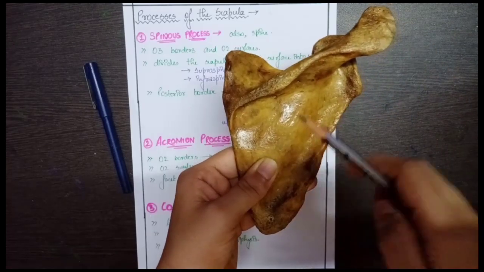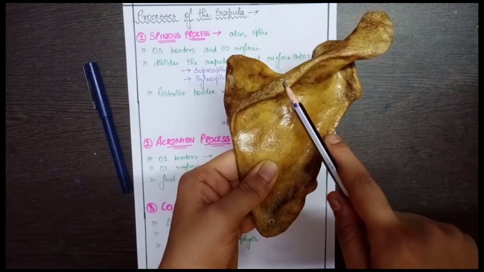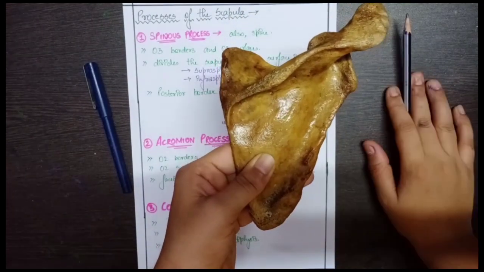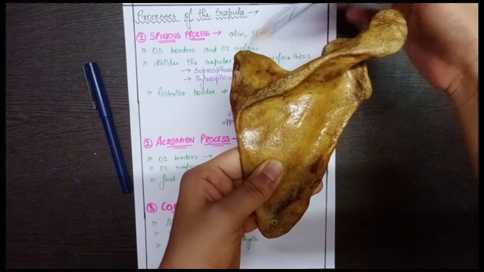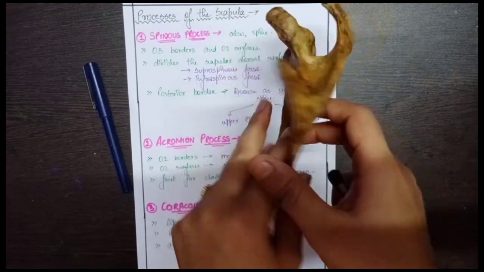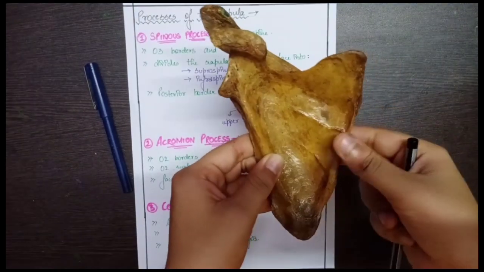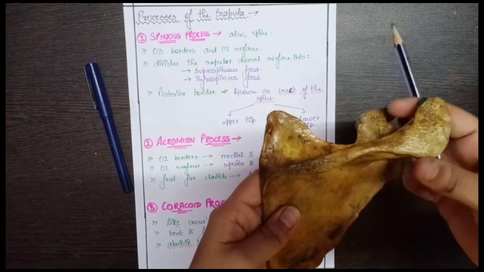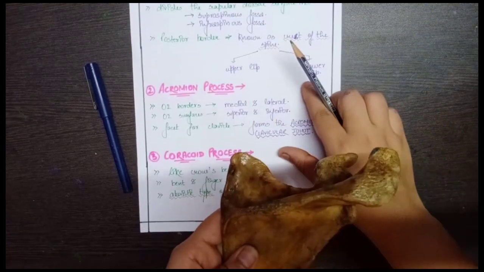Now, what is the importance of the spinous process? It divides the dorsal surface into 2 fossae. That is your supraspinous fossa, this one, and your infraspinous fossa. So that is all about the spinous process. The next process is your acromion process. This one. Acromion process, if you see here.